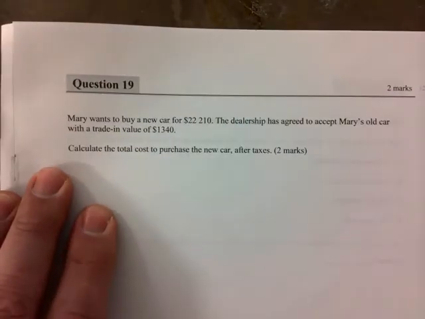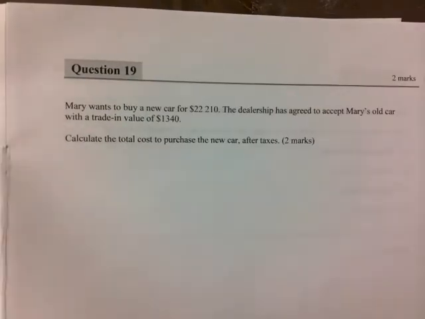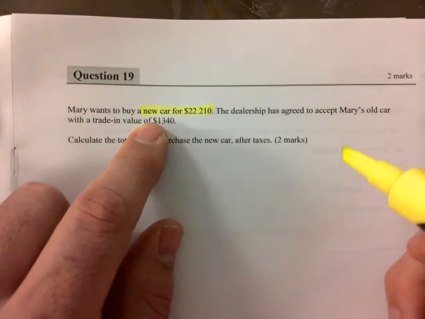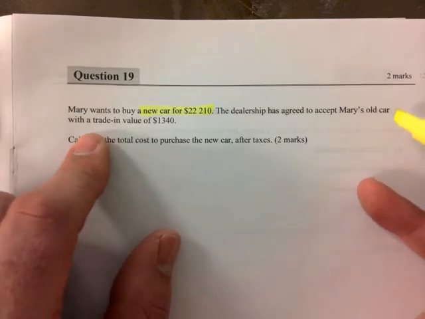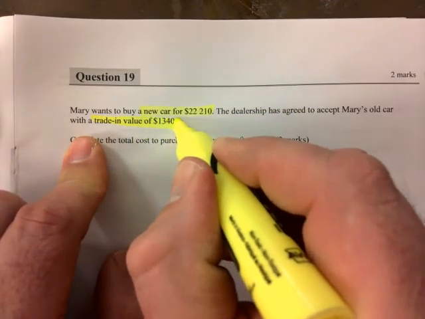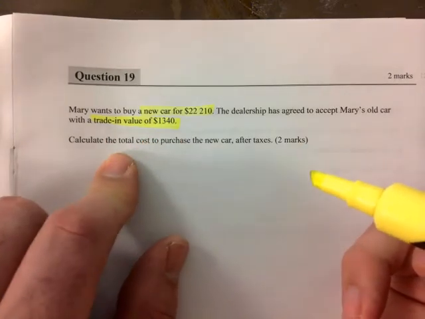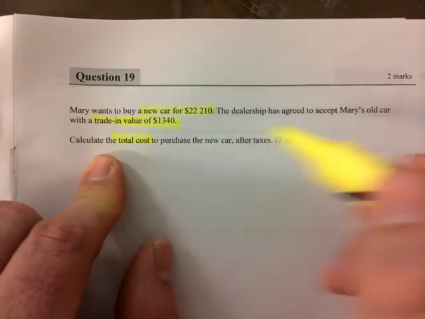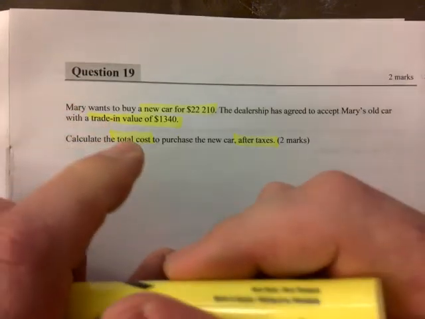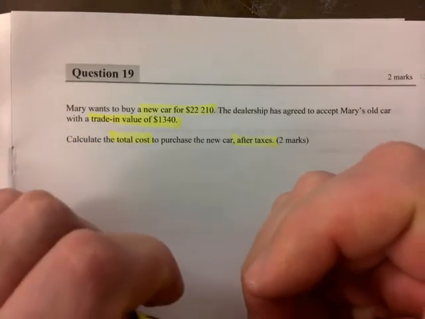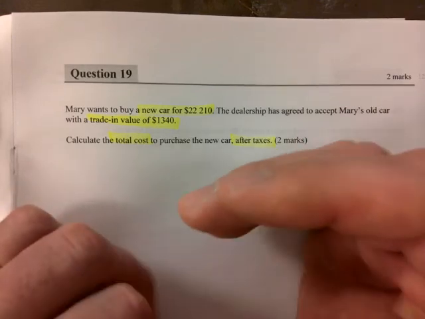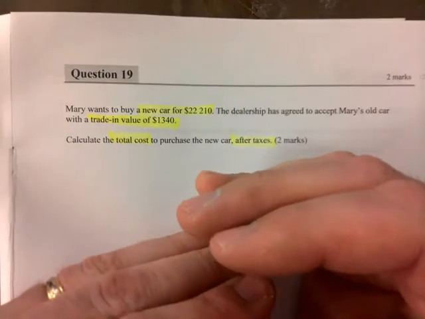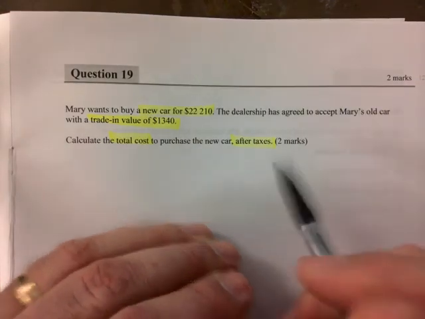Question 19. You buy a new car. If you have a highlighter on this day, that'd be great. Right, new car for that much. Dealership agreed to accept Mary's old car for a trade-in valued at $1,340. Calculate the total cost after taxes. Can I just say something? Every once in a while, the province or myself, it just asks for taxes, not the whole thing, just the taxes. So be careful with that.